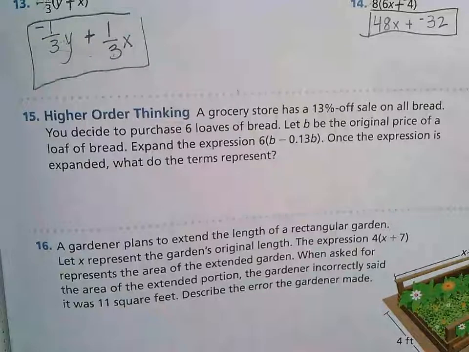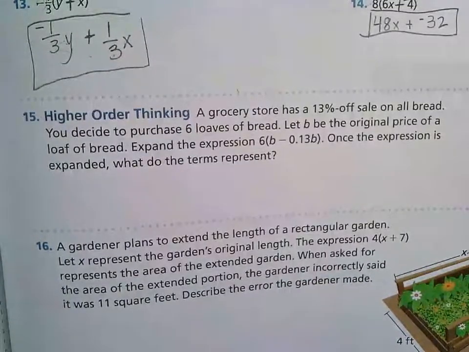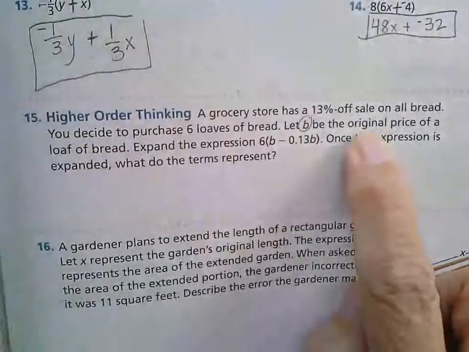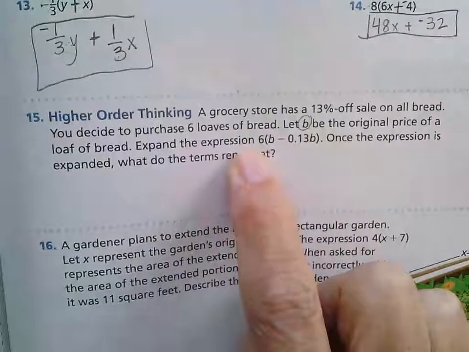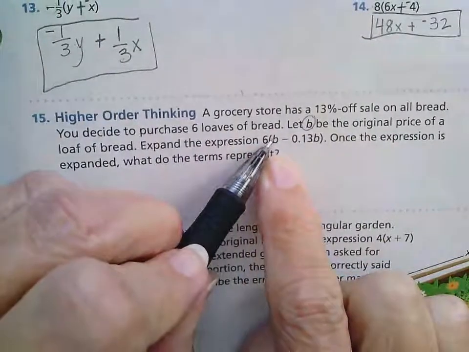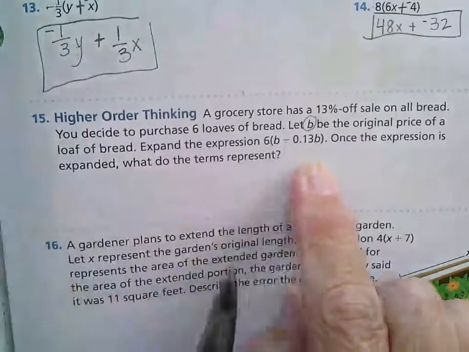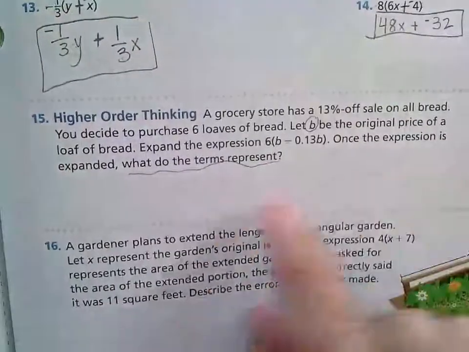Number 15. This relates to our bell work today. Similarly, a grocery store has a 13% off sale on all bread. You decide to purchase 6 loaves of bread. Let B be the original price of a loaf of bread. Expand the expression 6 times the quantity B minus 0.13B. Once the expression is expanded, what do the terms represent?